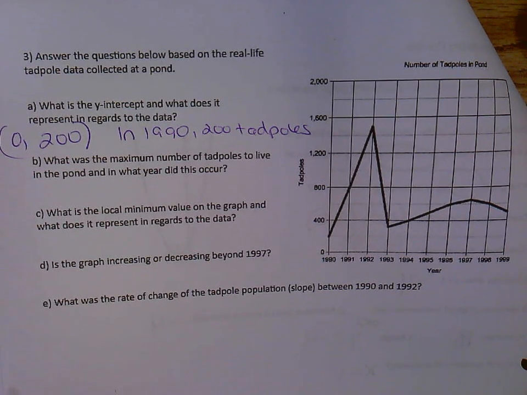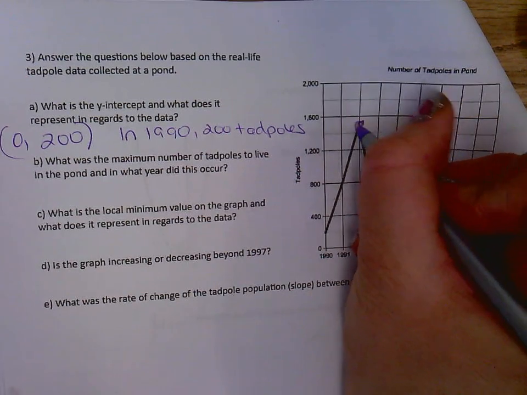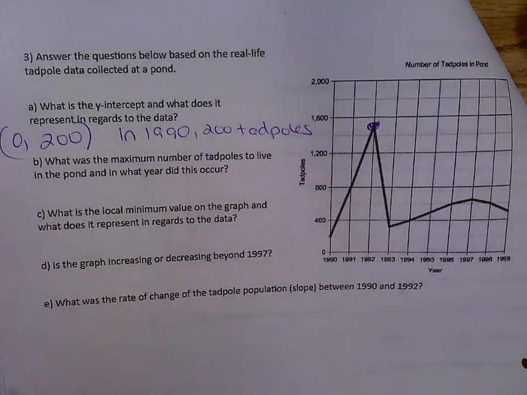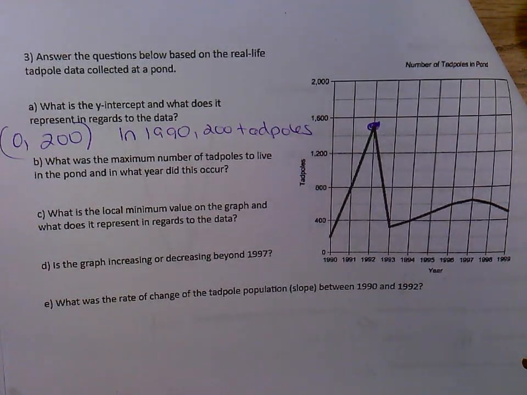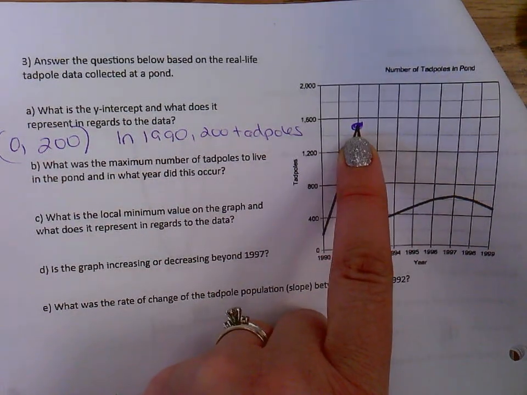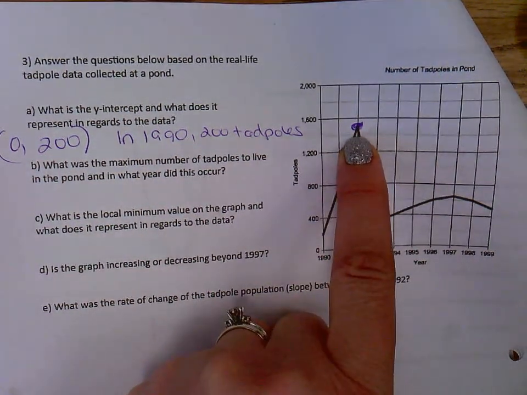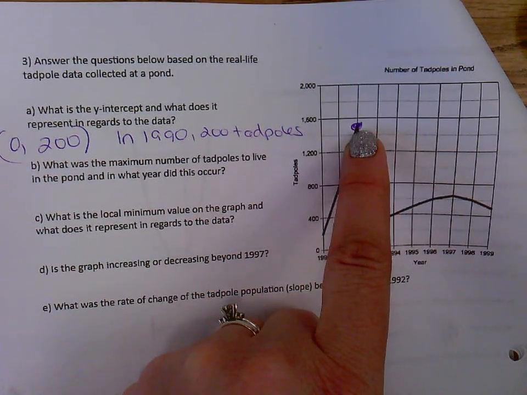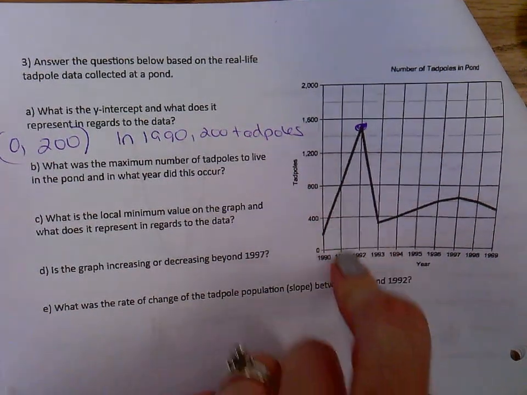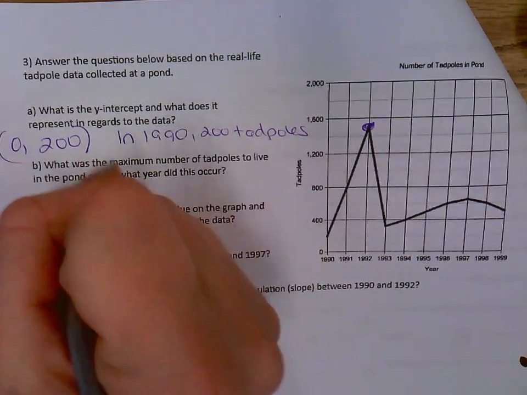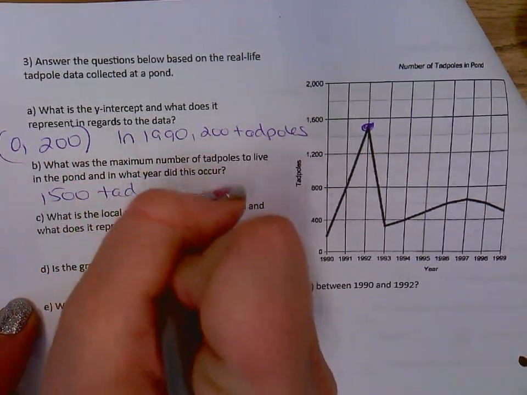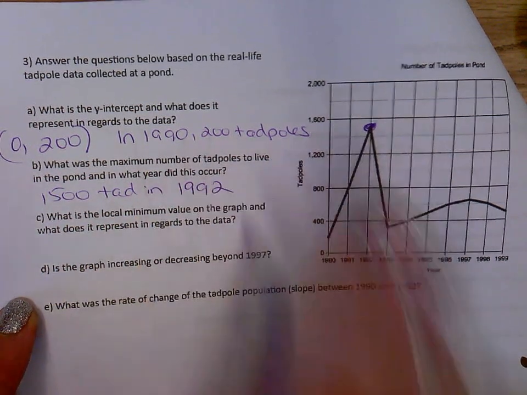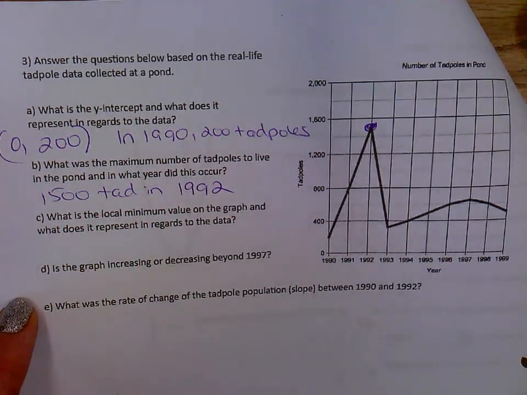Okay, what was the maximum number of tadpoles to live in the pond? When did it occur? What did you estimate this value was? Yeah, 1,500? It's below 16. So, did you say 18? Okay, so it's about 1,500 in year 1992. 1,500 tadpoles in 1992.